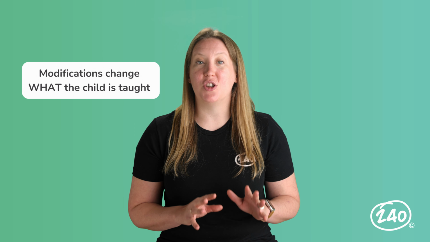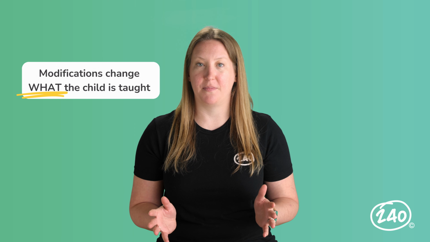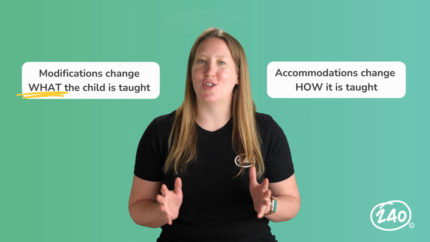Teachers should plan lessons that help students make progress toward the goals outlined in their IEPs. That means teachers must follow the IEP's guidance for modifications and accommodations for the student. Let's define those terms. Modifications to the curriculum change what the child is taught. Accommodations change how it is taught. Let's take a look at some examples of accommodations.